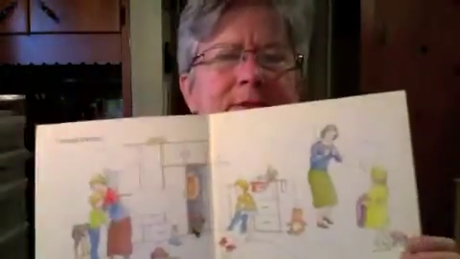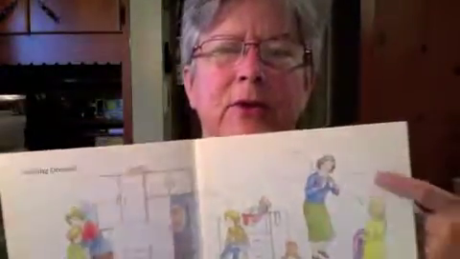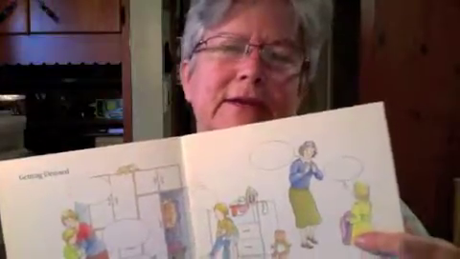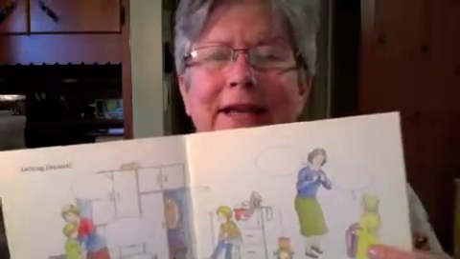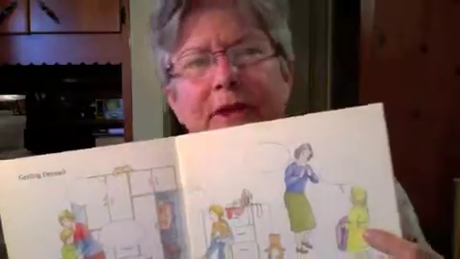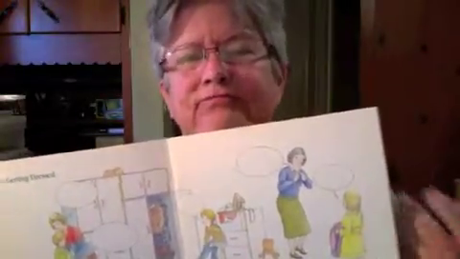So this is waking up, getting dressed. So you can ask the kids something like this, what is this little girl thinking? What is this little girl saying? So what is she thinking would be using metacognitive skills.